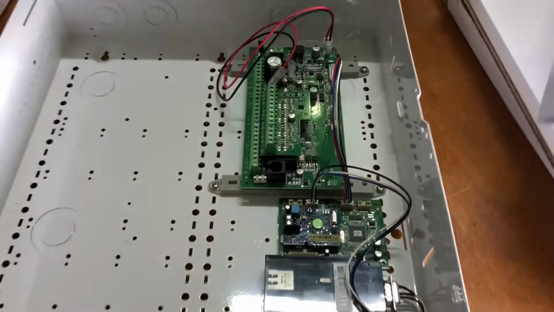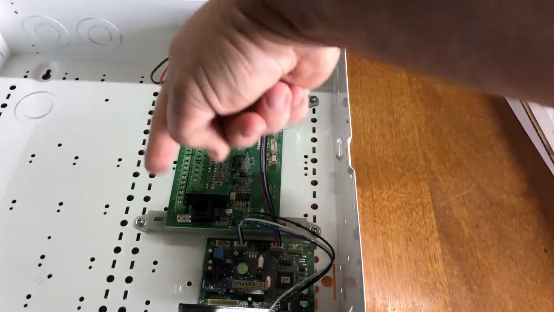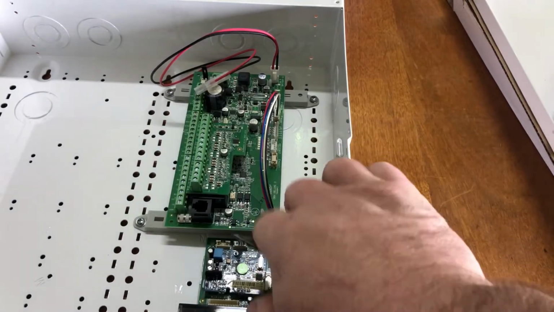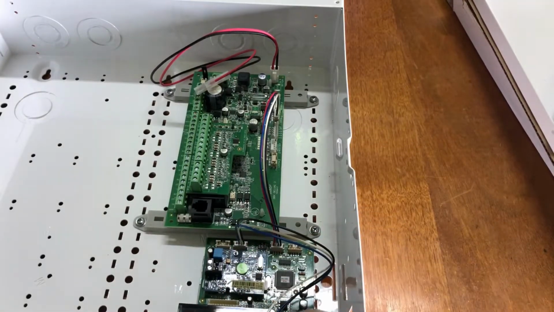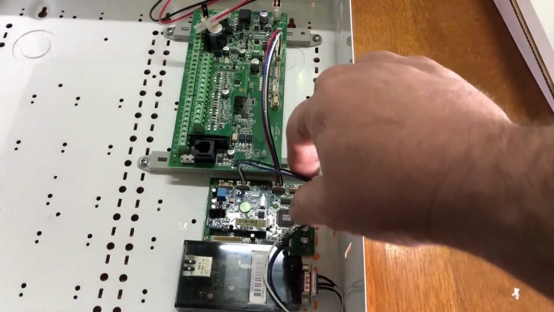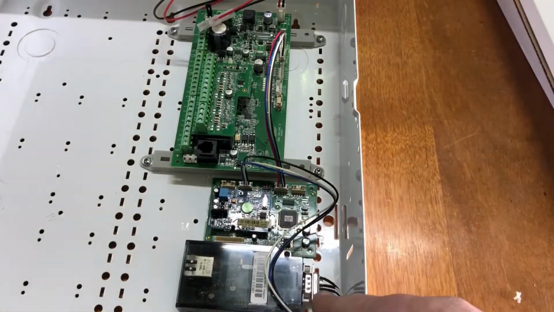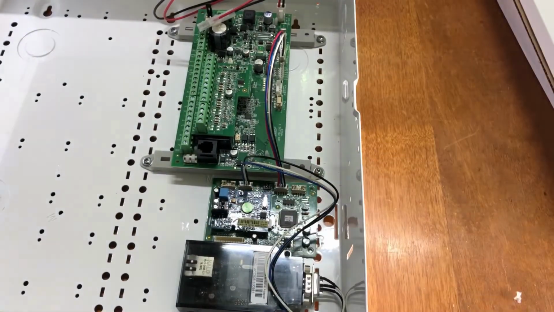So I've mounted the actual alarm panel already. I've also mounted the CBus. Just pan down. Yeah, where's my pan down? I've mounted my CBus controller here, and I've also got an Ethernet controller just here. So I've already mounted all that. That's the main unit.